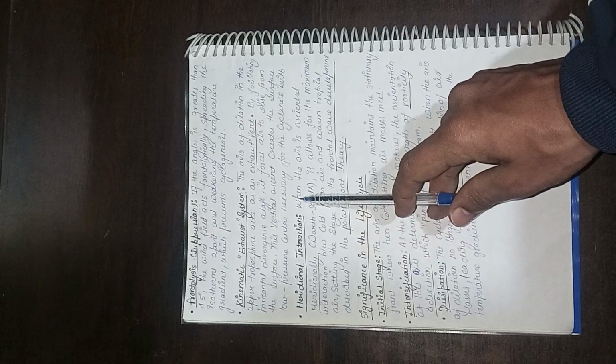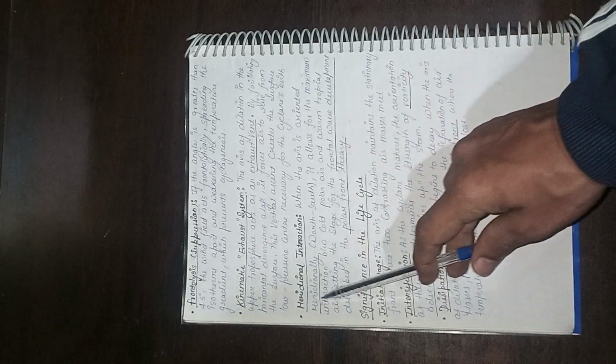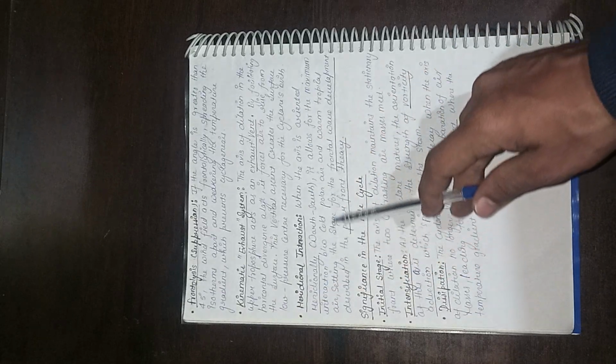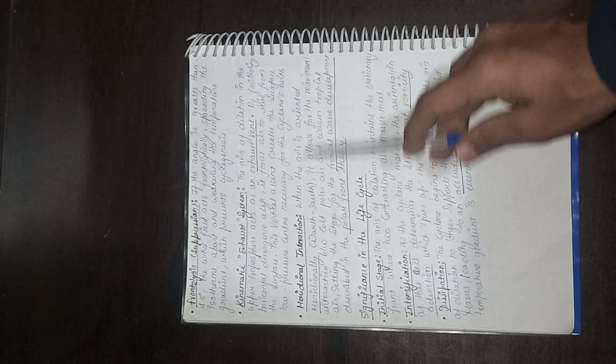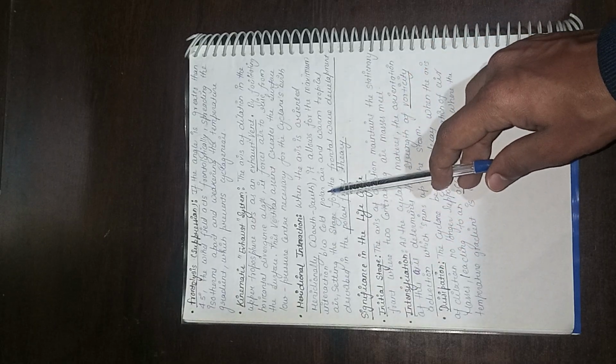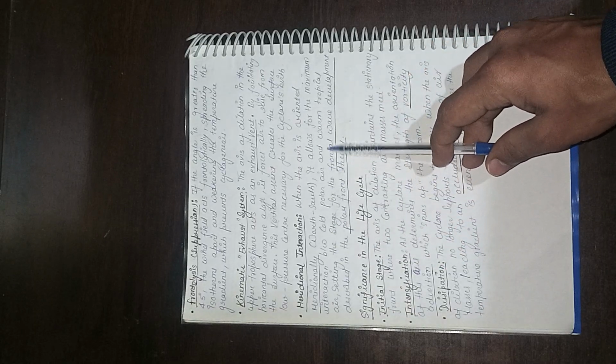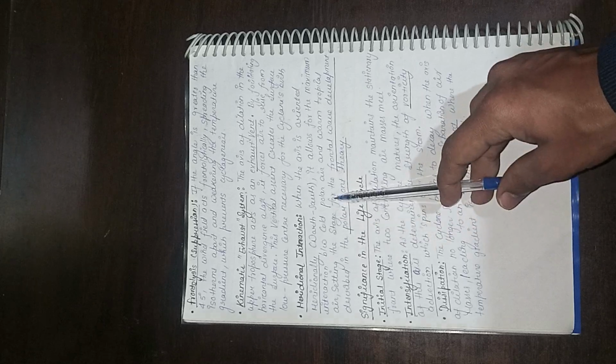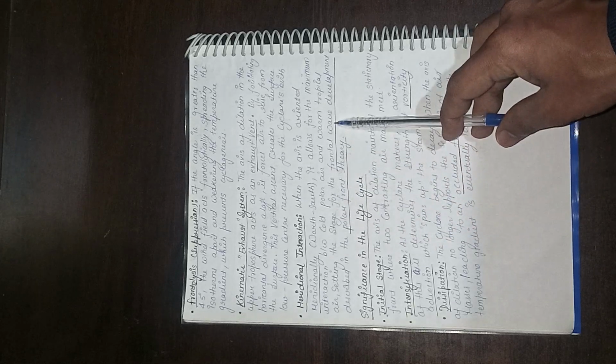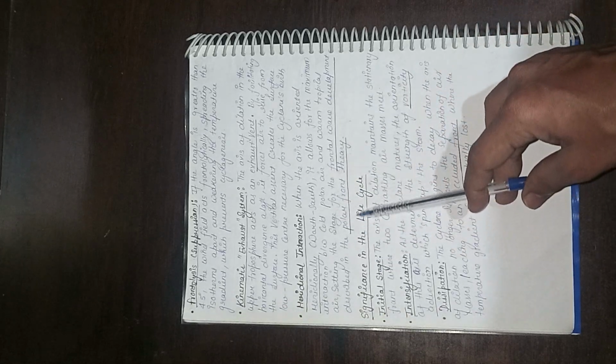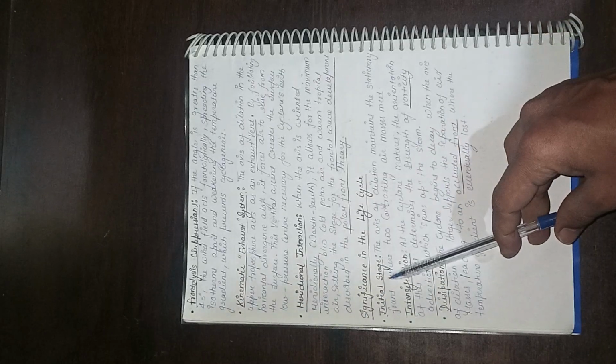Meridional interactions. When the axis is oriented meridionally, north-south, it allows for the maximum interaction between cold polar air and warm tropical air, setting the stage for the frontal wave development described in the polar front theory.